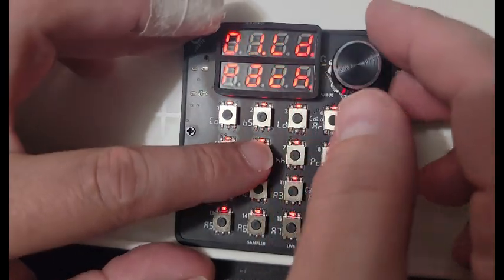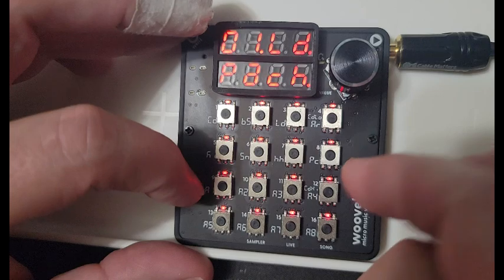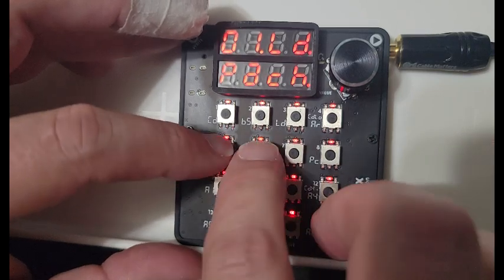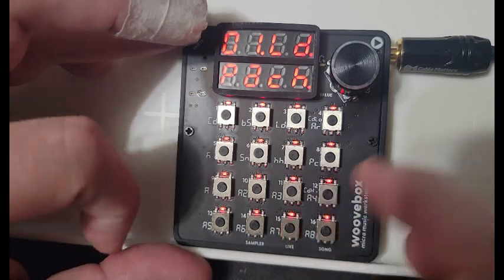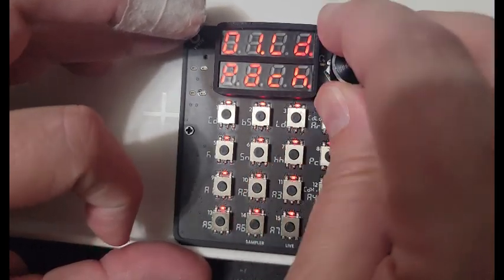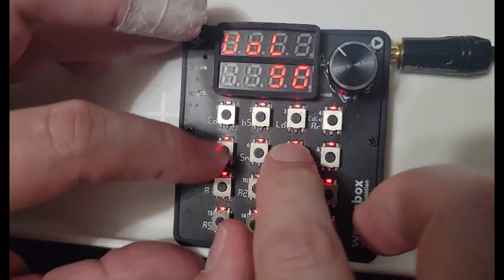Yeah, so there's a lot. Oops, and that restores basically whatever patch you were on before you started auditioning patches. There's my goofy patch right there. Turn this up.